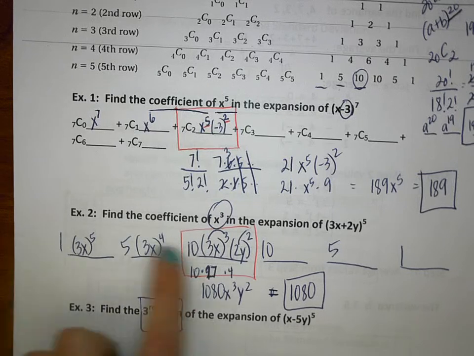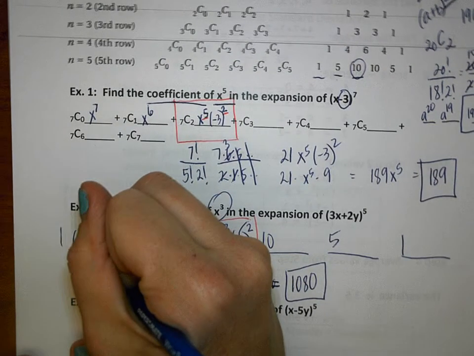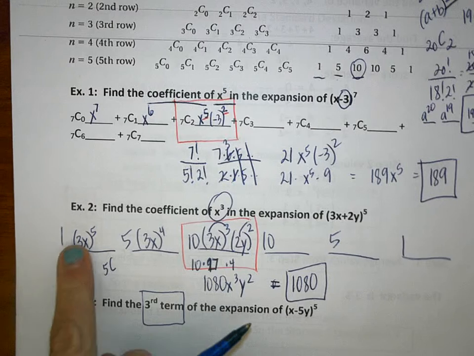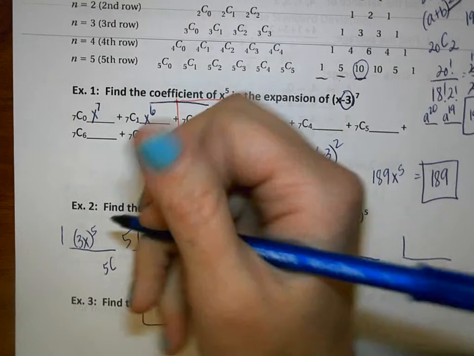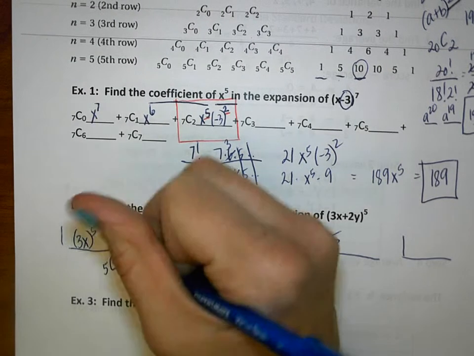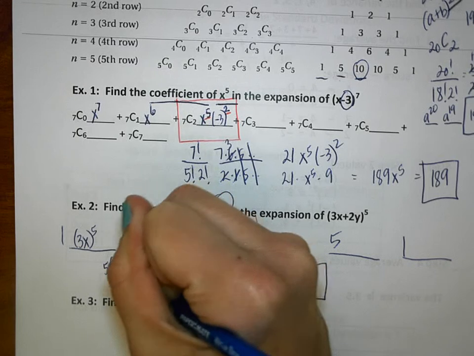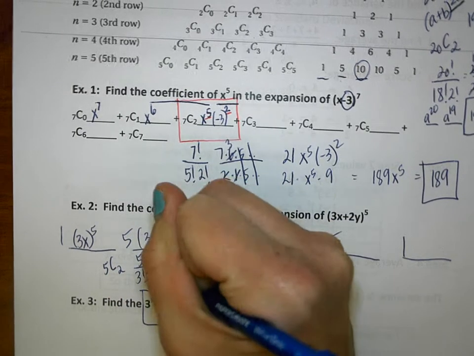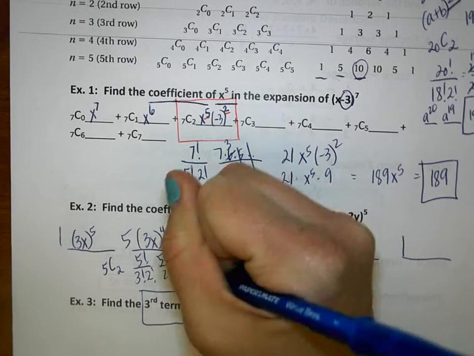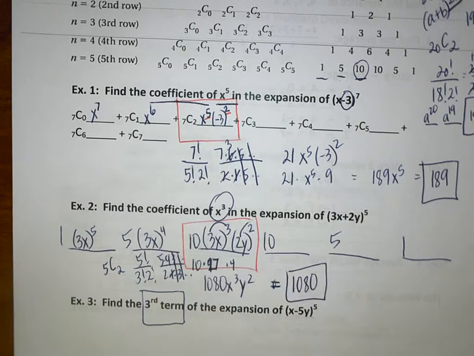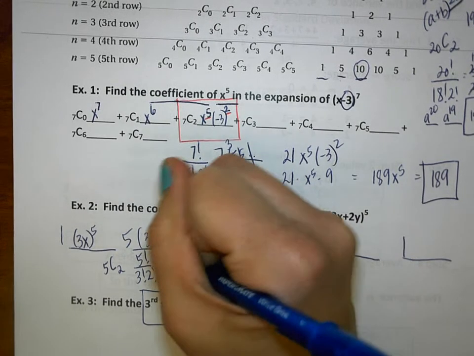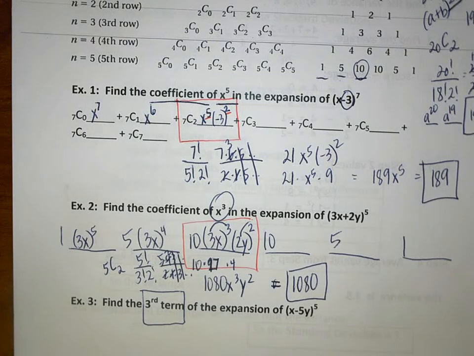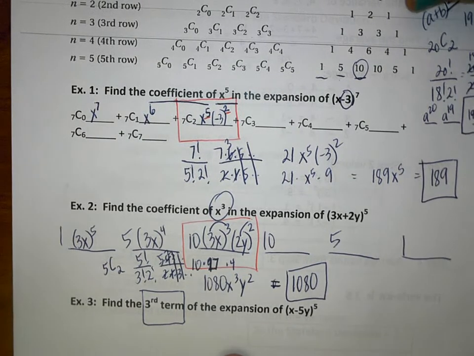It would have been 5C2, and you would have got 5 factorial over 3 factorial, 2 factorial: 5, 4, 3 over 2 times 1 times 3. Those cancel, 1 cancels, 2 goes into 4. 2 times 5 times 2 makes the 10.